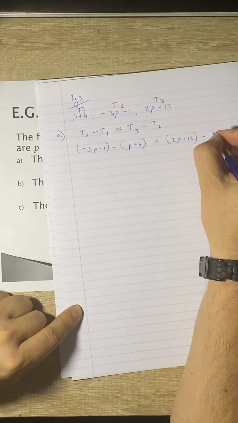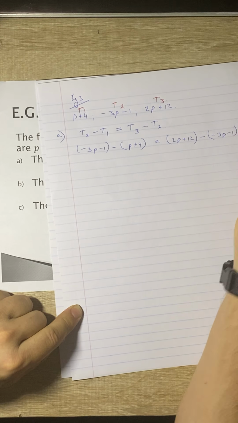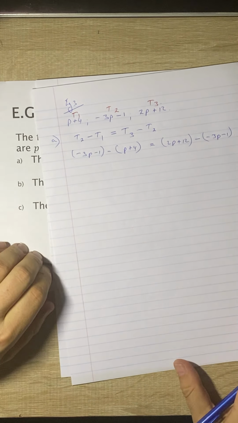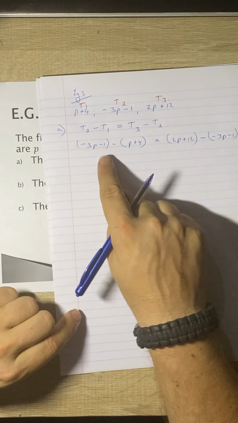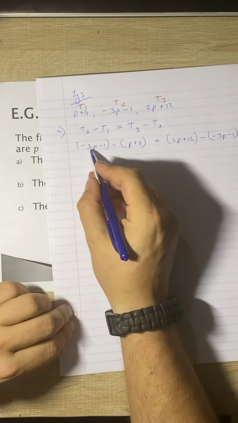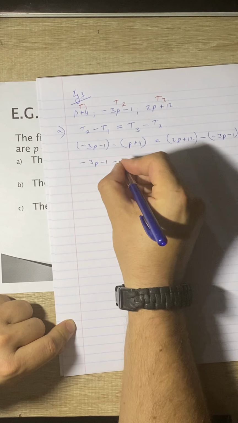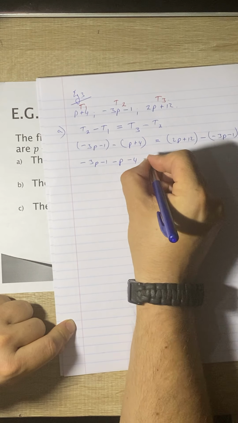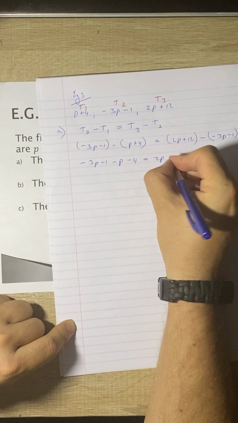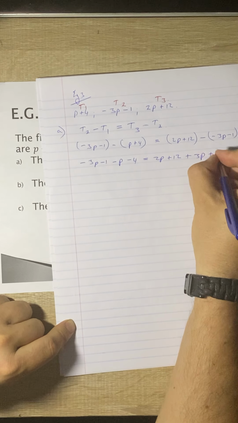minus 3p minus 1. Okay, and as you can see, we've just got a nice little linear equation here. I'm just going to get rid of the brackets, take p's to the one side, numbers to the other side. So minus 3p minus 1 minus p minus 4 equals 2p plus 12 plus 3p plus 1.